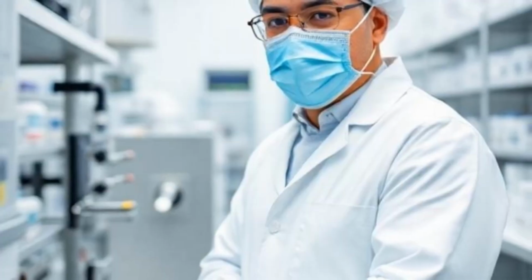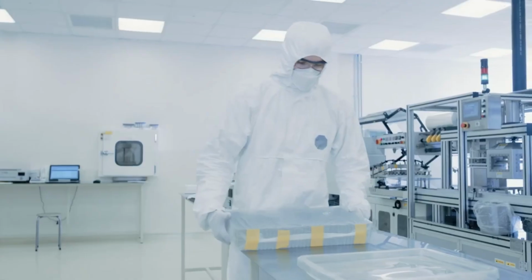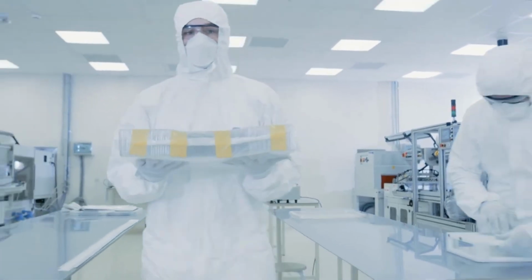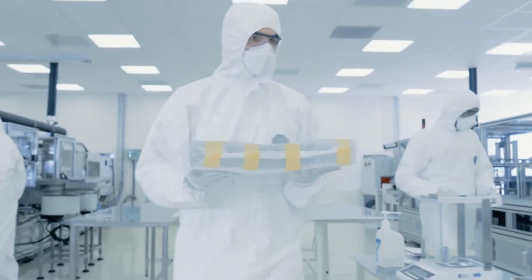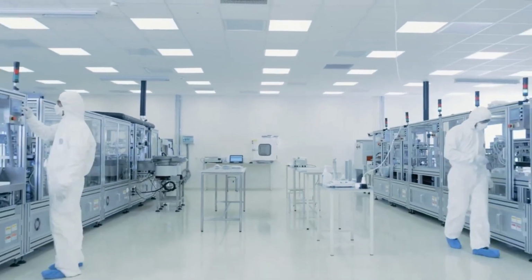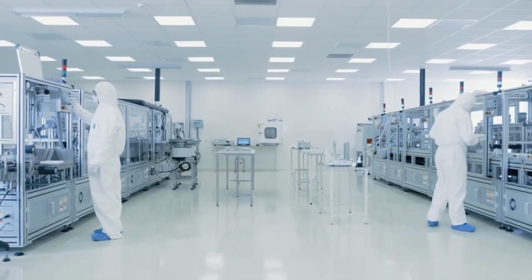Next, let's discuss the authorized pharmacist. Accountable pharmacists designate authorized pharmacists within their aseptic units. The authorized pharmacist ensures the safe and effective preparation of medicines, complying with internal procedures and published guidelines.